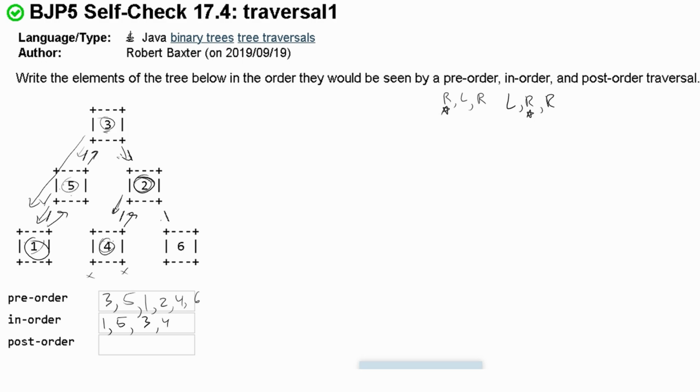We've gone back up to the root, so now we need to print this out and then go to the right. No subtrees under here, so we're just going to print out the 6, and we're going to have 1, 5, 3, 4, 2, 6. So for this one, it's in order: left, root, right.